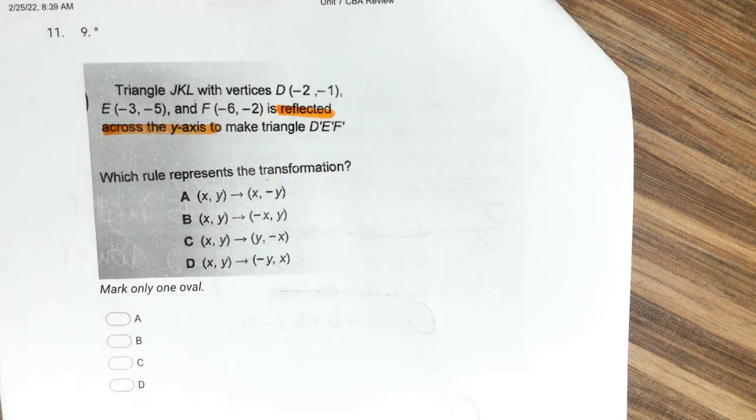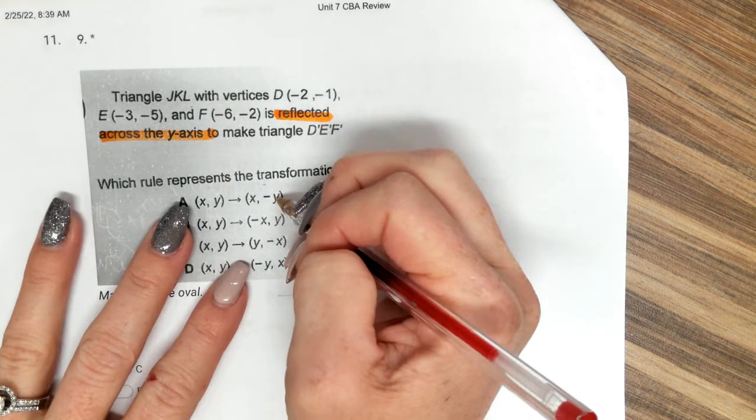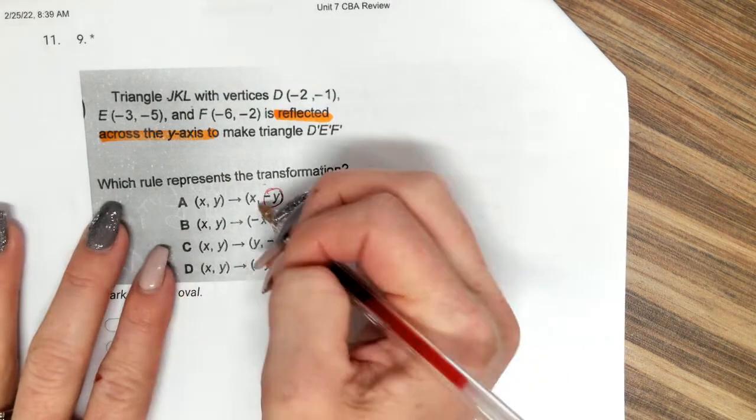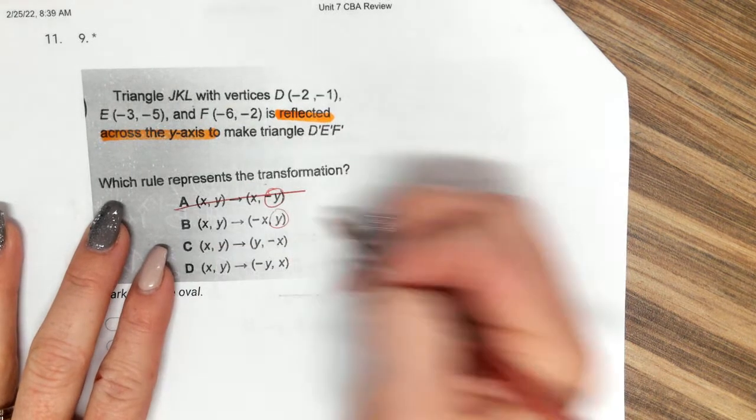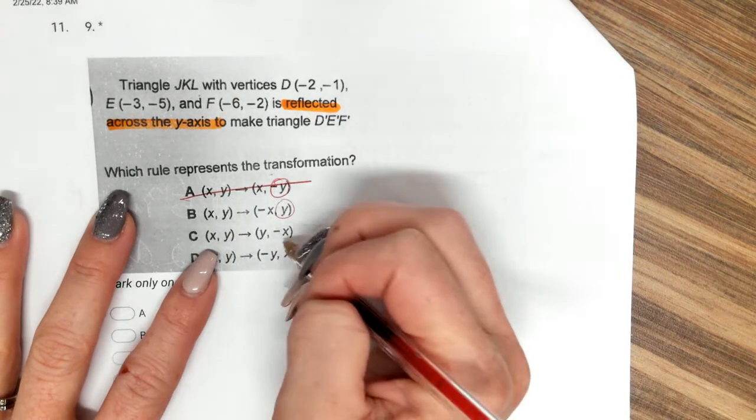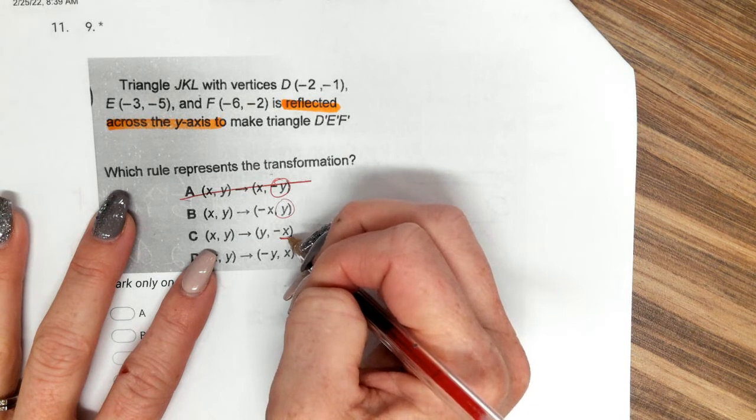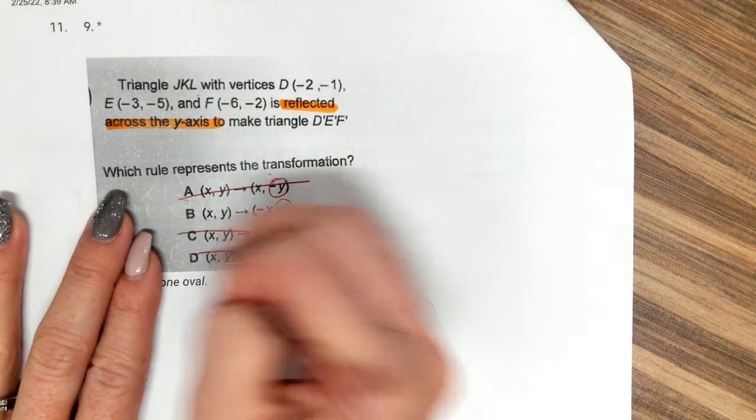When I reflect across the y-axis, the y stays the same, and the x becomes negative. So everybody just go look at the y's. The y needs to stay the same. Did this one, the y, stay the same? All right, so I'm going to leave it alone. Did this one, the y, stay the same? Nope. How about that one? There you go. B is your answer.